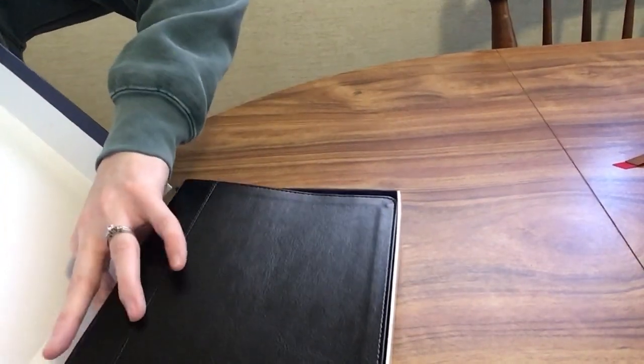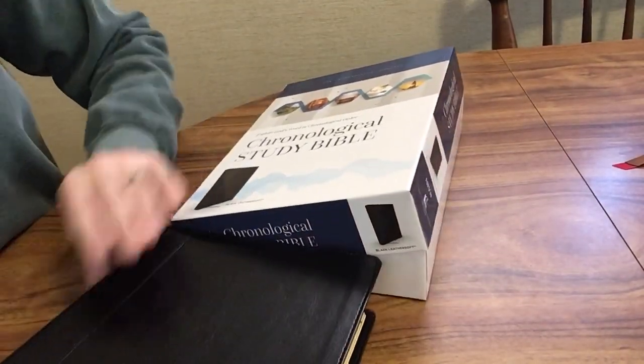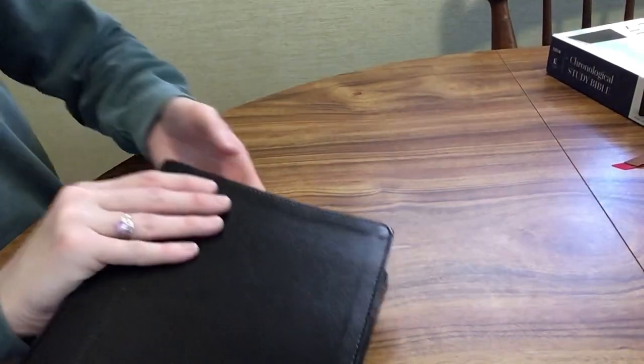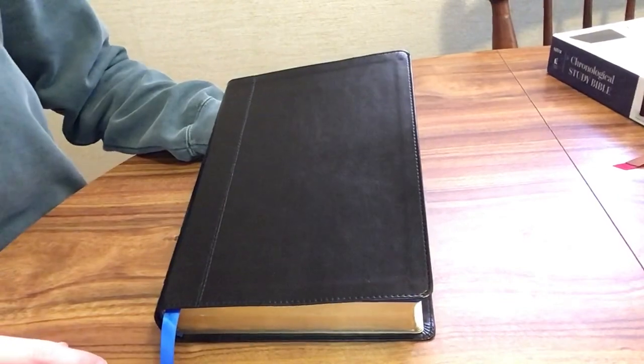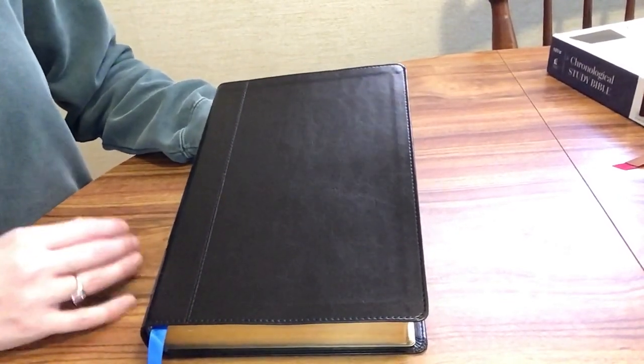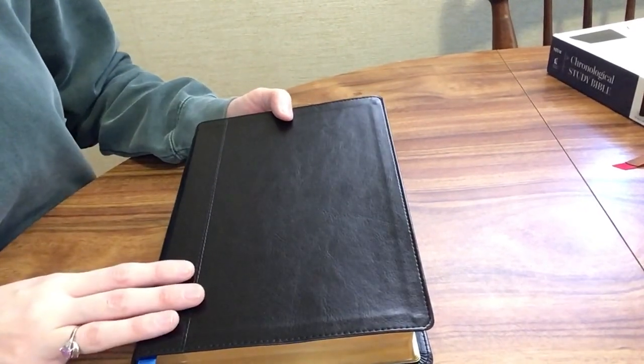Now this one I'm not going to go through as much because I just did a review on this one, and I can link that below as well. This is the Chronological Study Bible in NIV. It also comes in New King James Version, and this one is from Thomas Nelson. I like the construction of this one better.